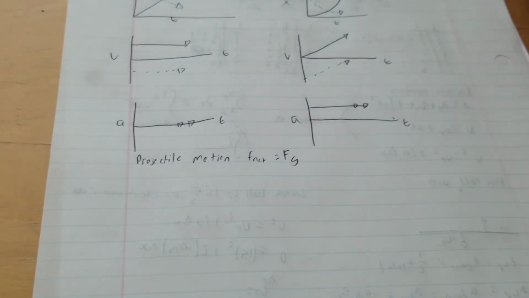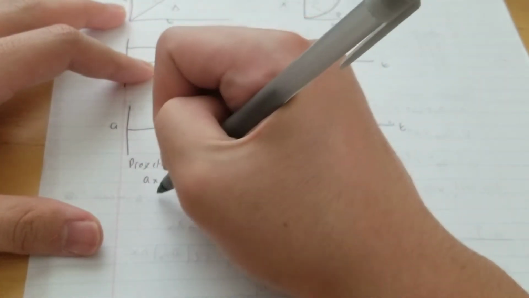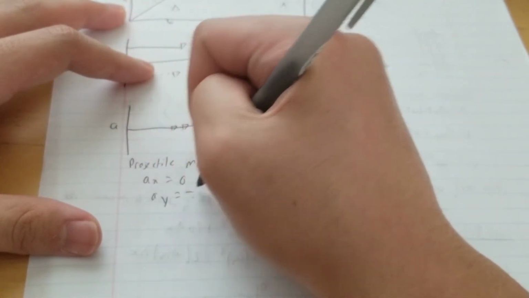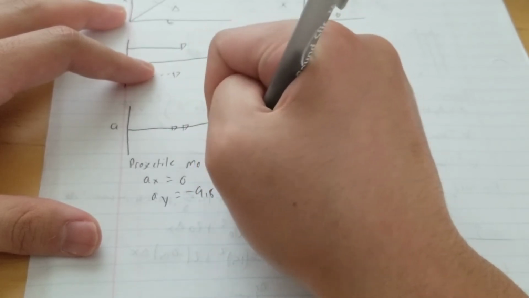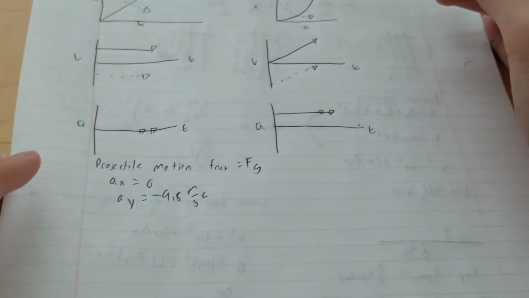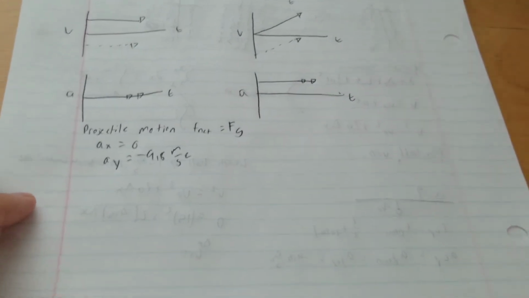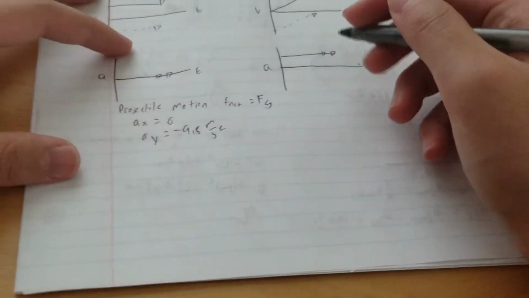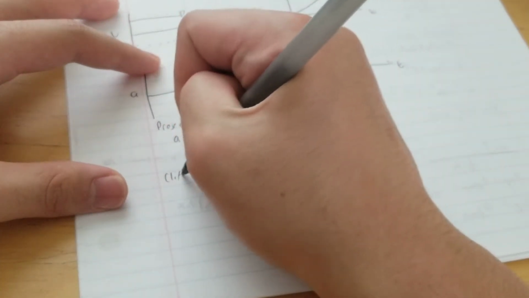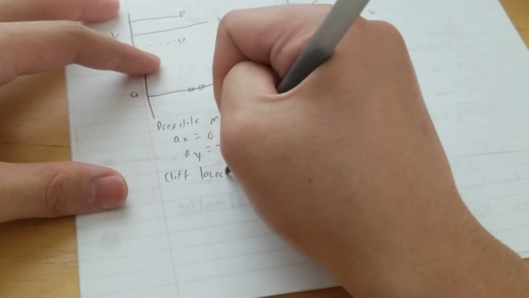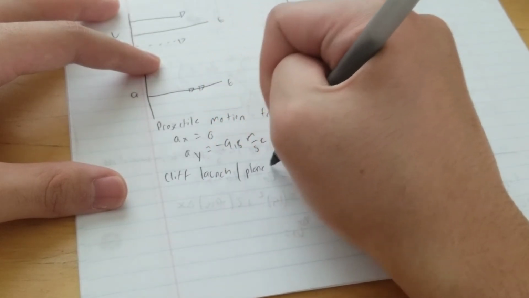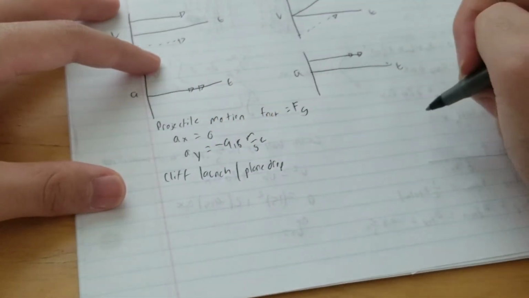And the acceleration in x is 0, always. And the acceleration in y is negative 9.8. Right. So, okay, and there's 2 different types: cliff launch / plane drop, and there's a ground launch.